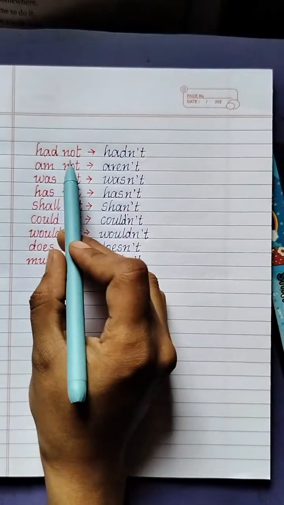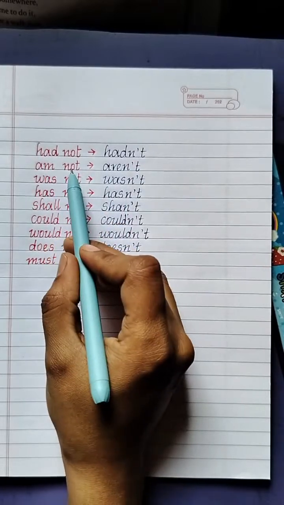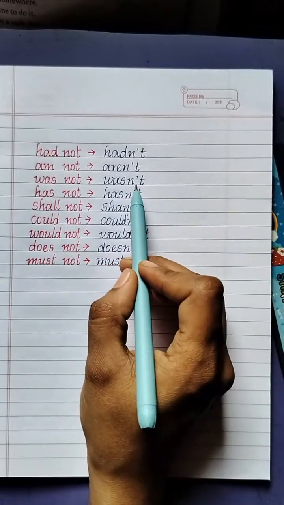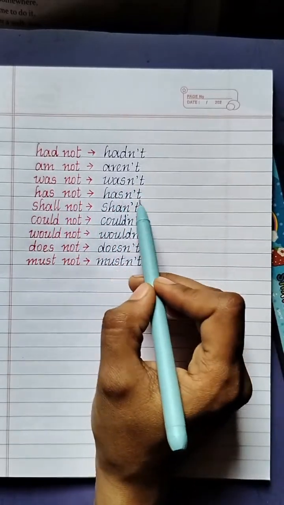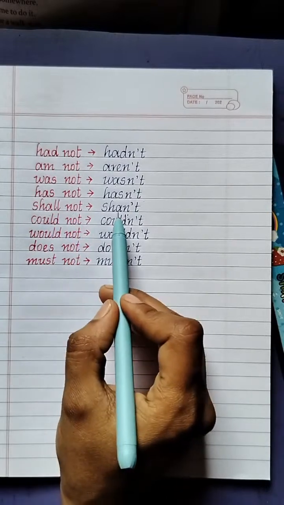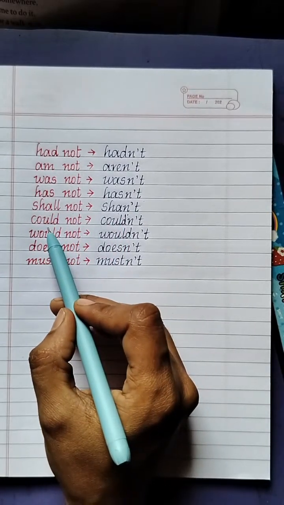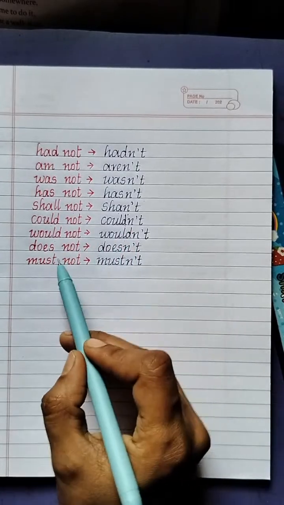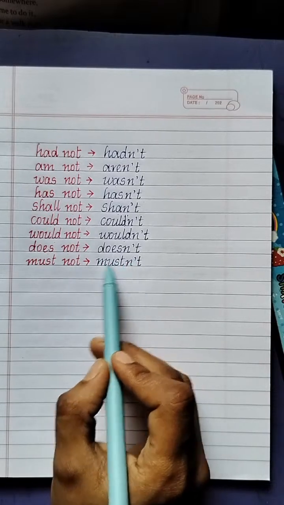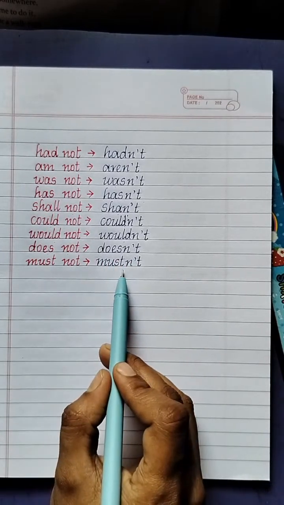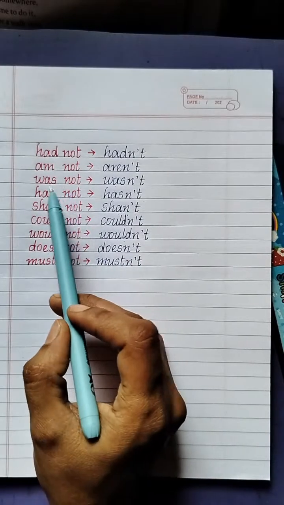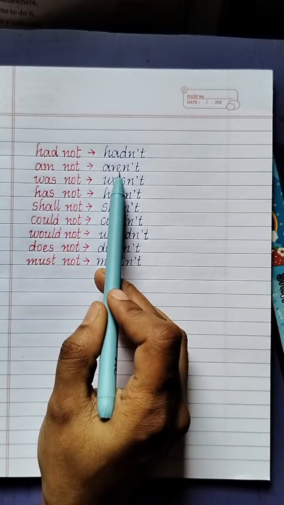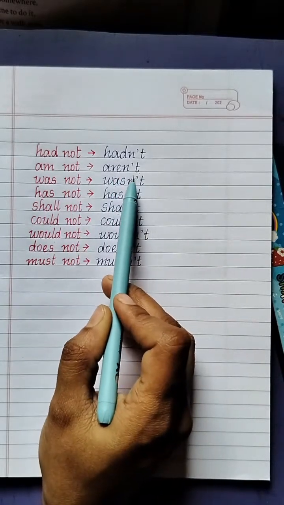Okay, short form of had not is hadn't. Am not changes into aren't. Was not, wasn't. Has not, hasn't. Shall not, shan't. Could not, couldn't. Would not, wouldn't. Does not, doesn't. Must not, mustn't. Okay, so the main thing we have to focus on is here: am not changes into aren't. Don't forget this one.